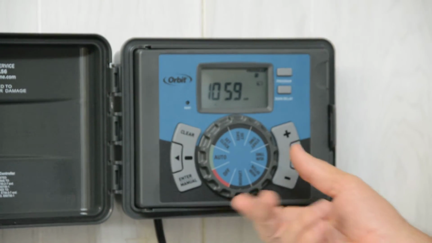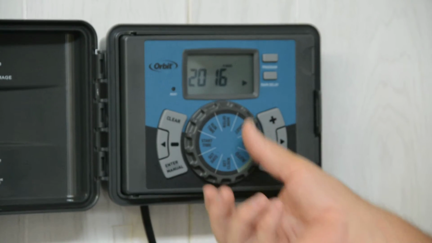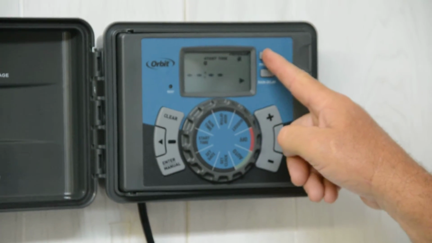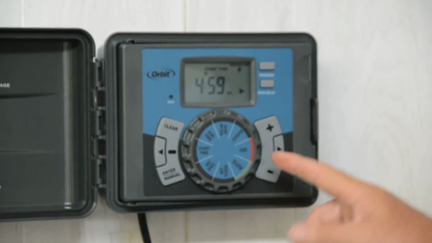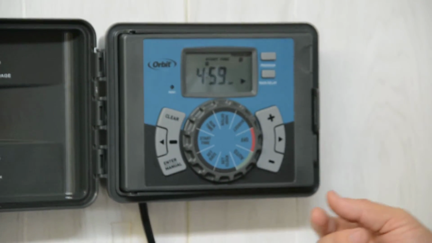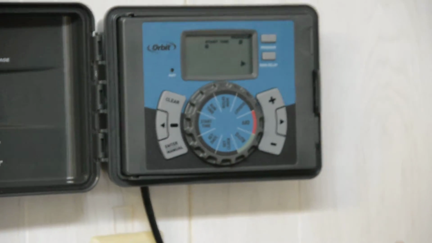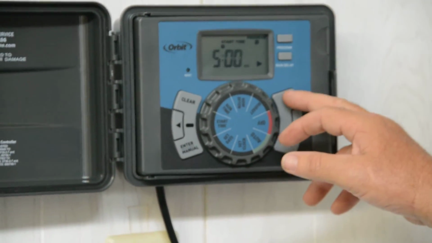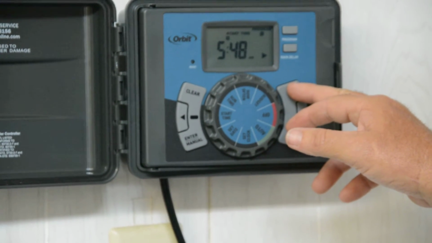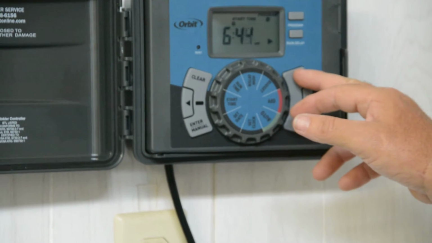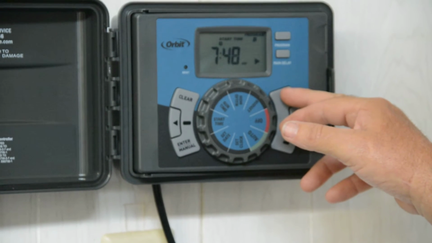So I'd find program B and I'd turn it to a start time, program B. I would program up or down on start time. Let's say I want to water it at 5 p.m. So I would find 5 p.m. and on my sprinkler timer for program B, once I find the 5 p.m.